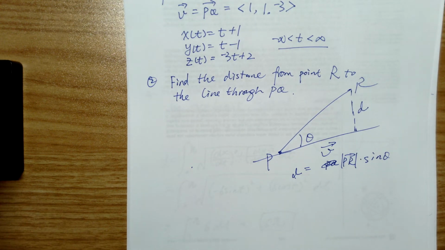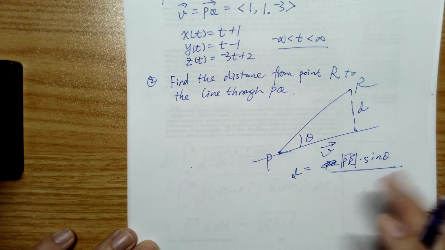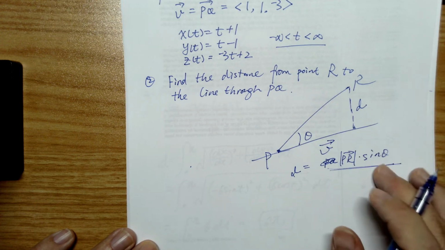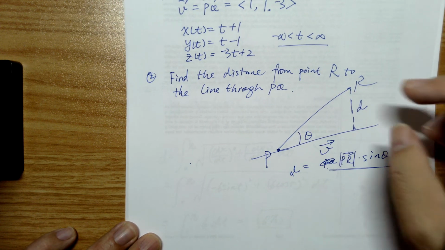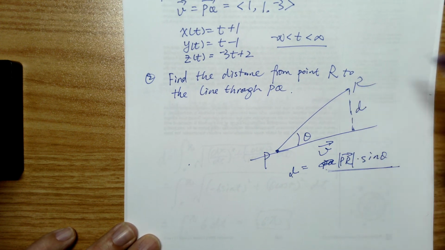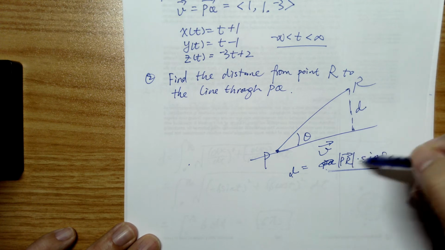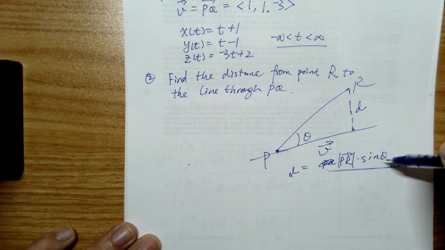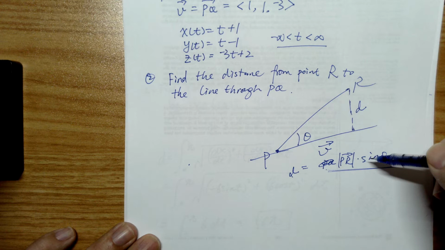Okay, and again theta is the angle between the parallel vector and the vector PR here. Okay, so how do we derive this? Again, normally I don't like to memorize this formula. What I like to do is to understand this graph better. So I need this guy, and if you recall, what do we get here from the cross product?